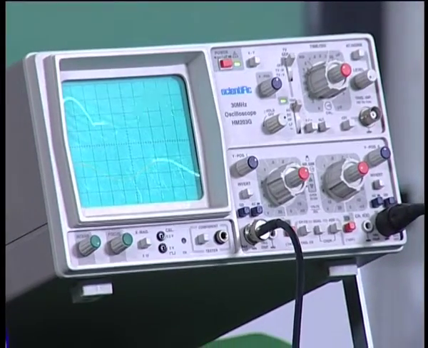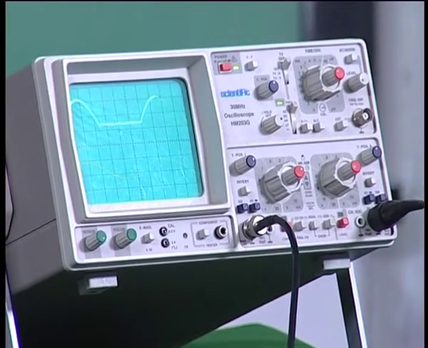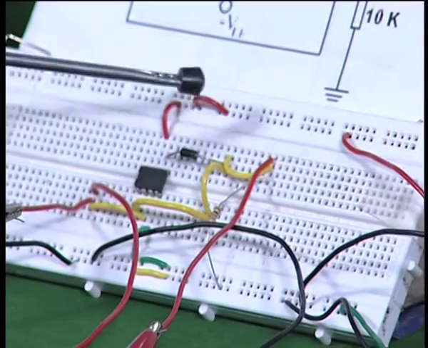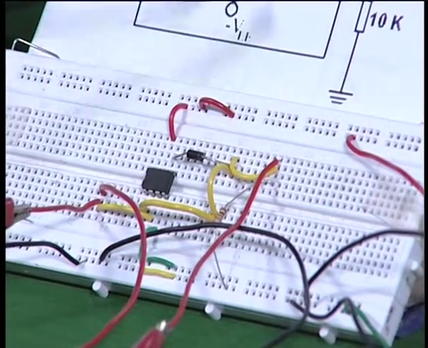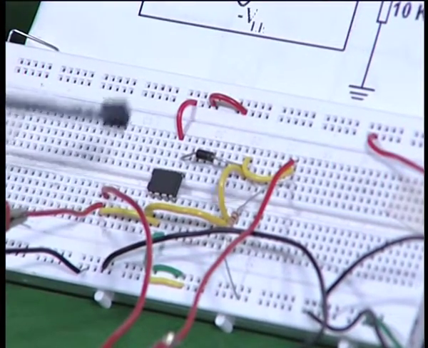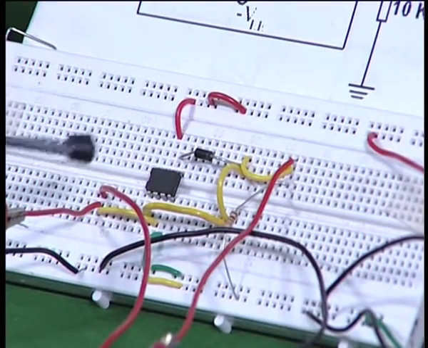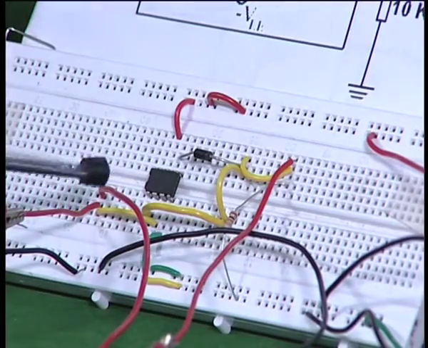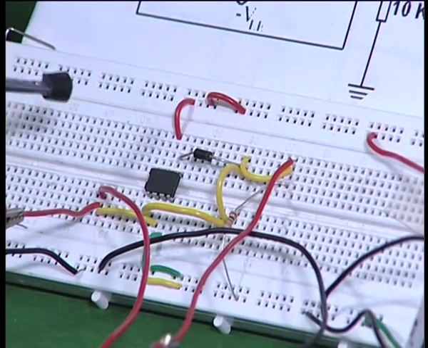Again you can see I have used only one op amp here and one diode, that is all, in the feedback loop. It is a very simple circuit which is able to perform rectification even for very low signals. How do you know it is doing it for very low signals?